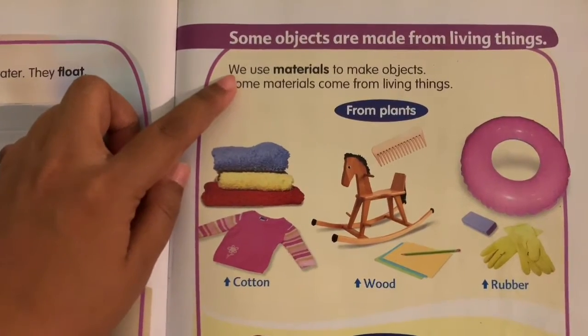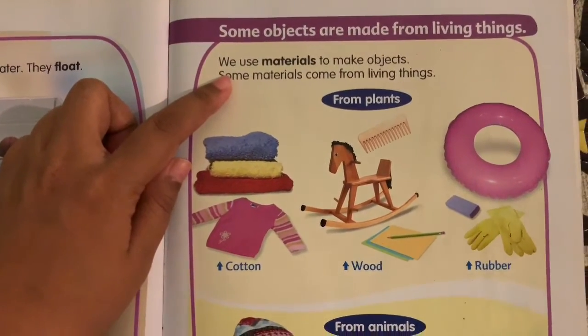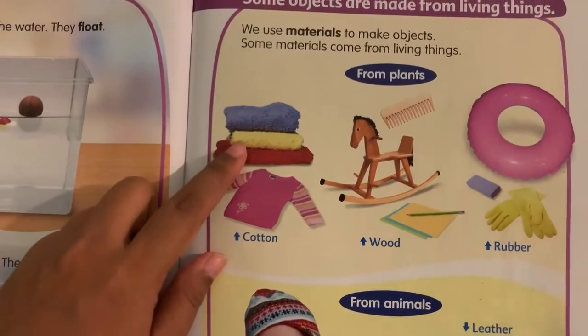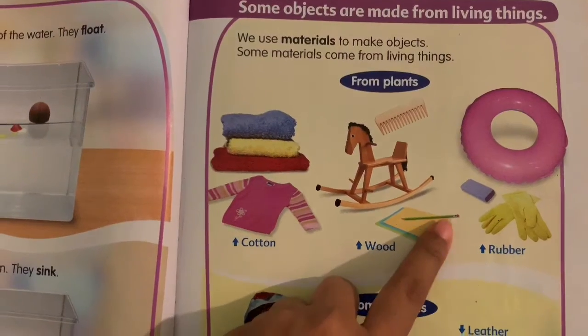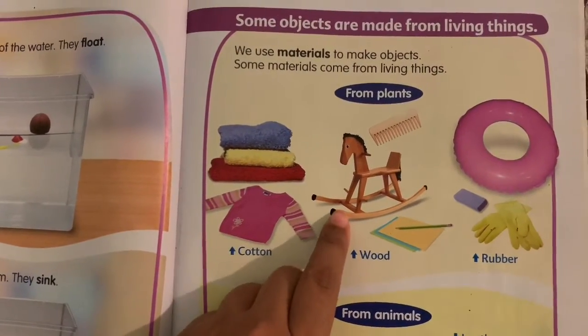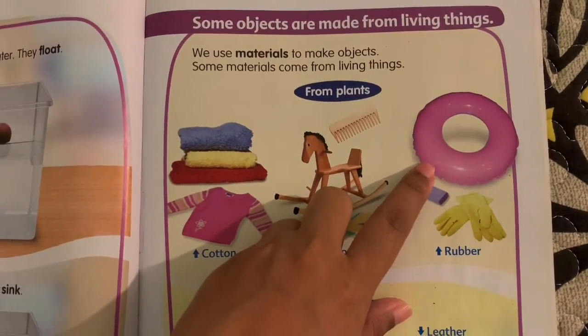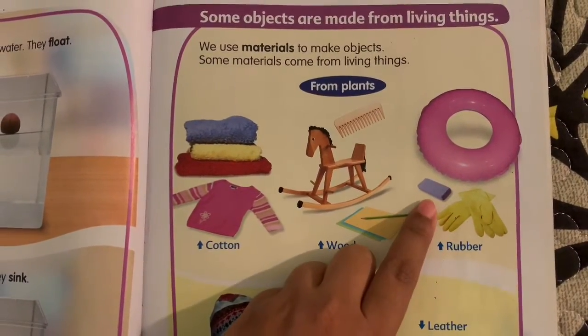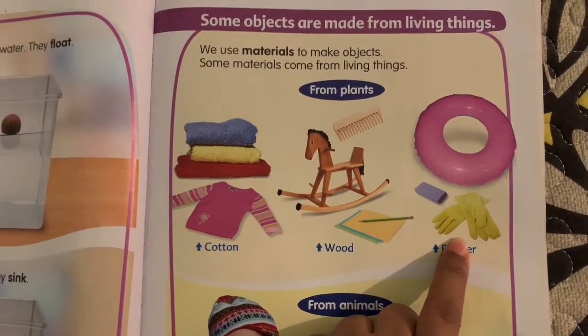We use materials to make objects. Some materials come from living things. For example, towel, this t-shirt, this paper, pencil, this wooden horse, this float, this eraser, and also these gloves.